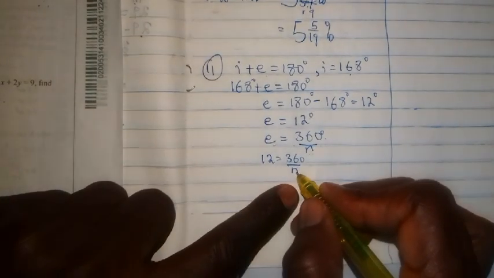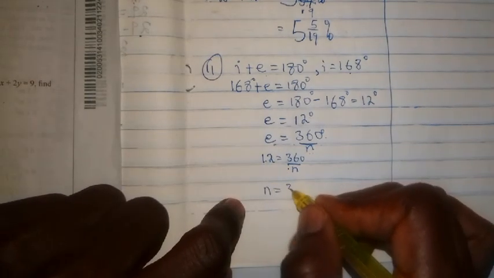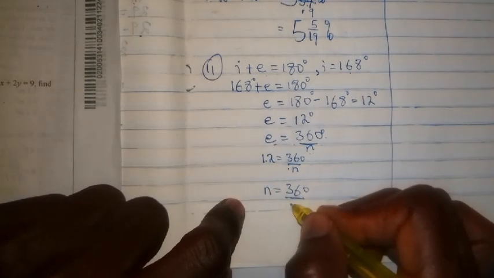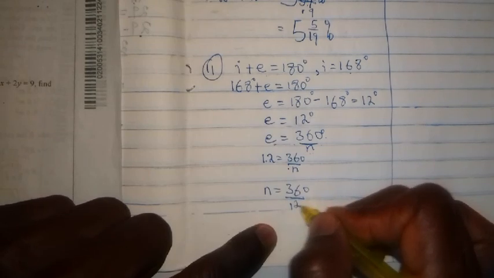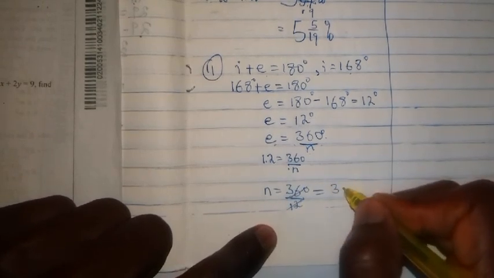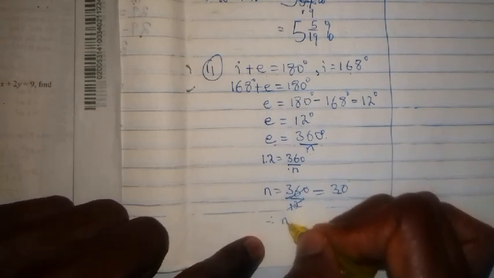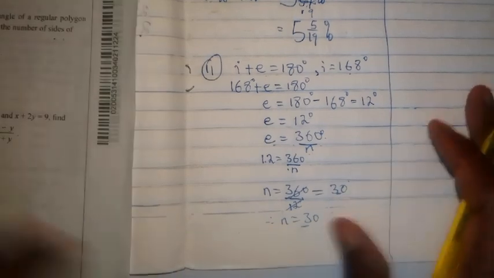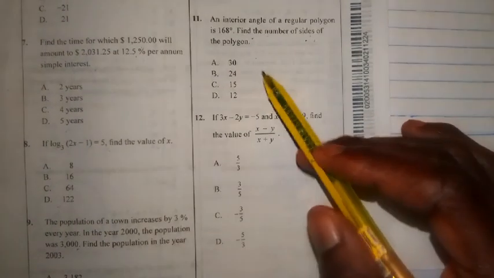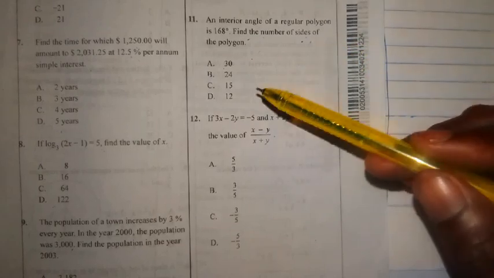So n is the number of sides they say we should look for, so we swap position here. So n will equal 360 divided by 12. And if you do this cancellation, you are going to arrive at 30. So the number of sides, therefore, for this regular polygon is 30. And if we check the question here, we are going to see option A is the right option for this.